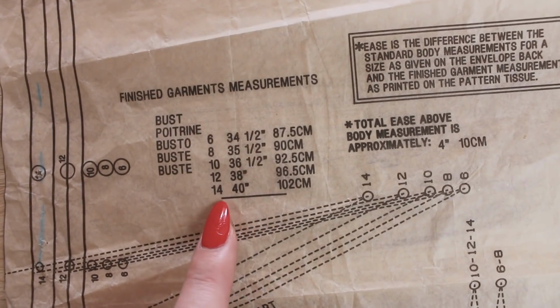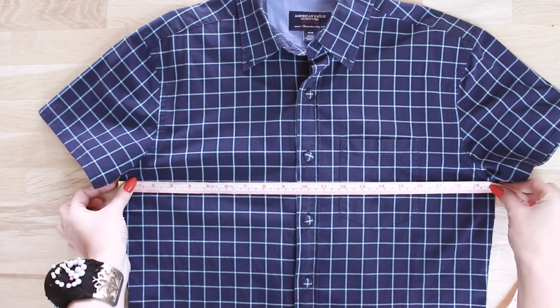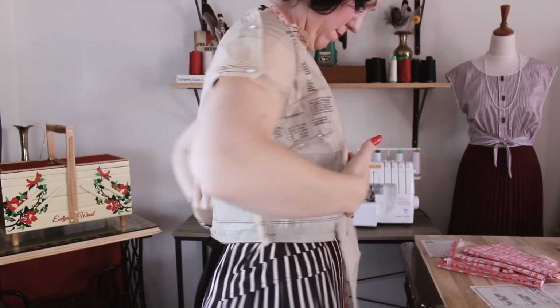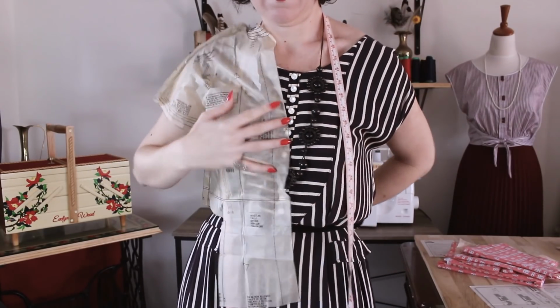So it is something that we all struggle with, and in this video I want to talk with you through how we can better understand all the information that is given to us here, how to use it really well, so we can stop just guessing what pattern size to make and really start being in control of what size you want to make and how you want it to fit on yourself.